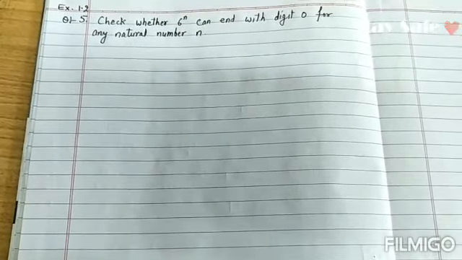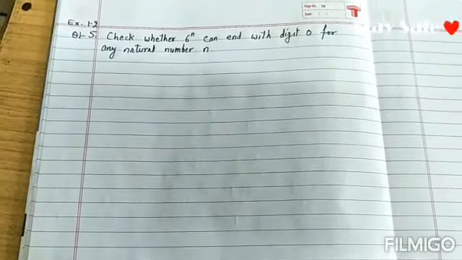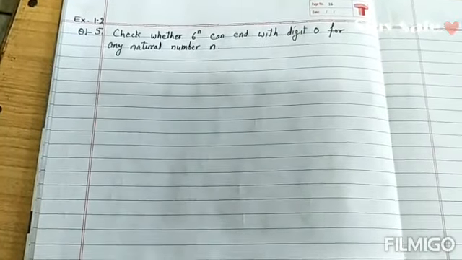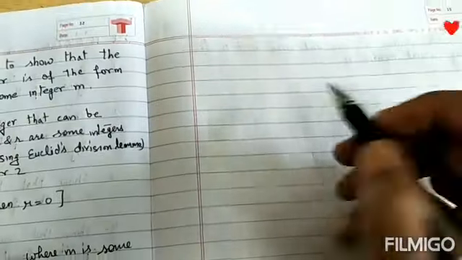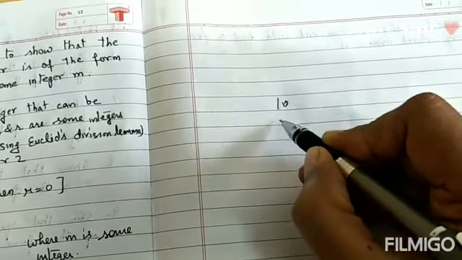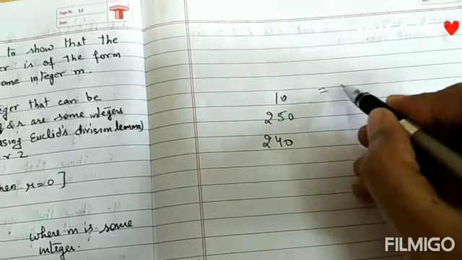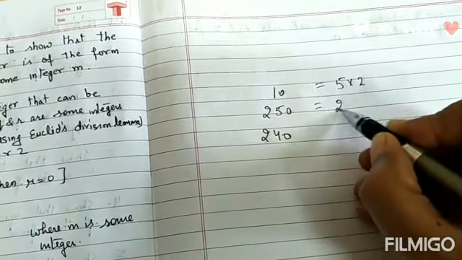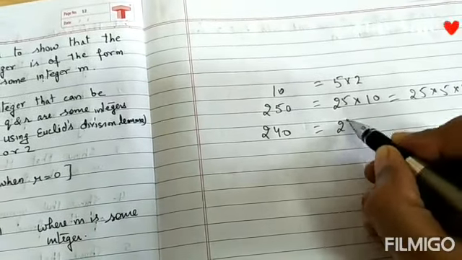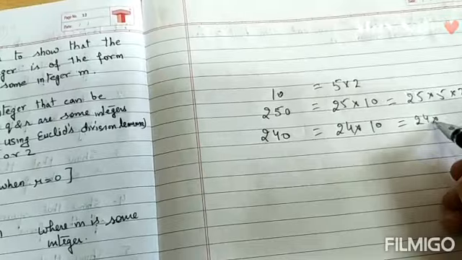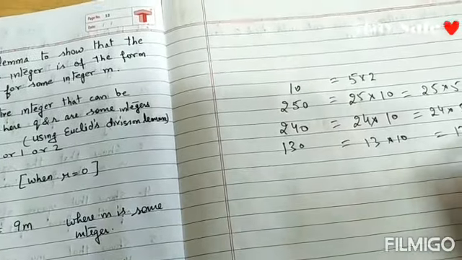Now whichever number ends with digit 0, if you see one thing in their factorization, that is like 250 is 25 into 10, right? So let me see a few examples. Here we say number 10 is there, or 250 is there, or 240 is there, right? Now what is 10? 10 is 5 into 2. 250 is 25 into 10, that means 25 into 5 into 2. 240 is 24 into 10, 24 into 5 into 2. 130, 13 into 10 means 13 into 5 into 2.